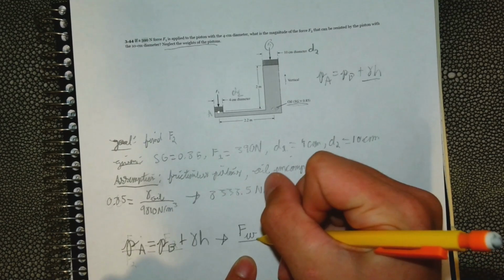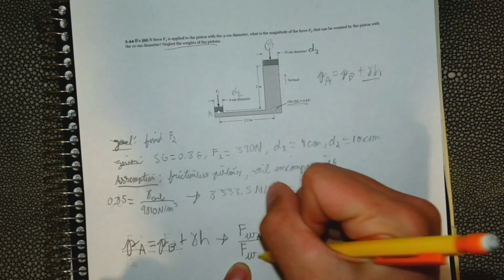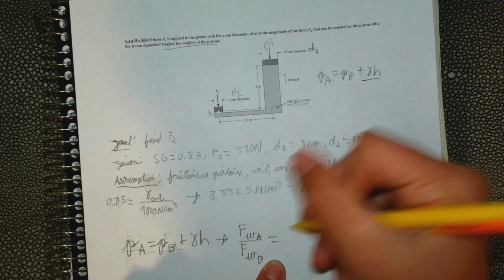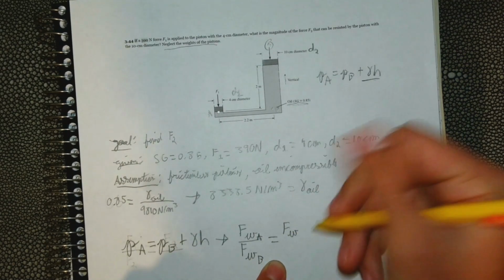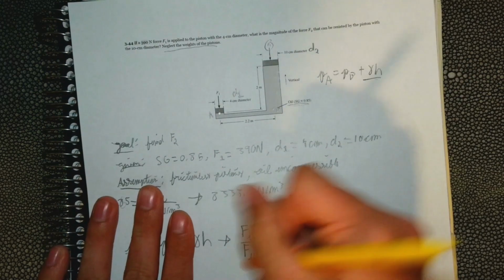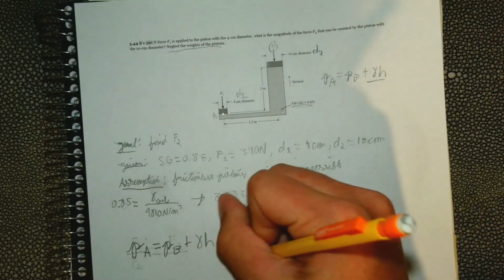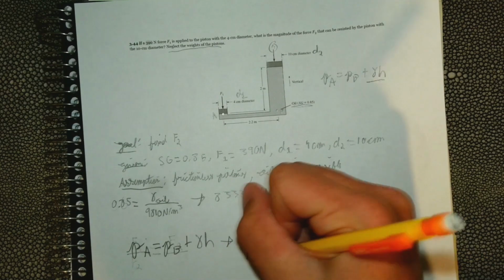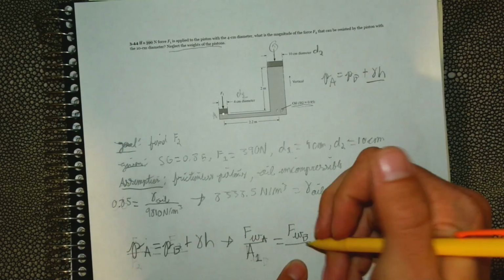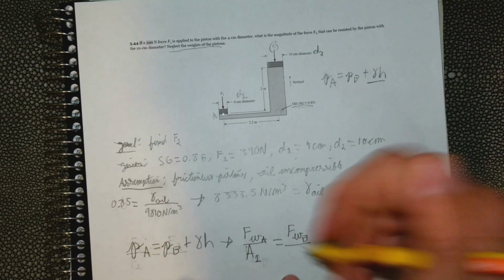So of point A, point B equals... Let's put area. So point A and point 1, they're at the same spot.